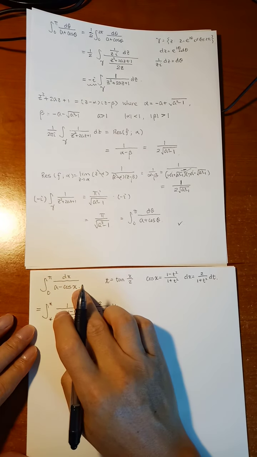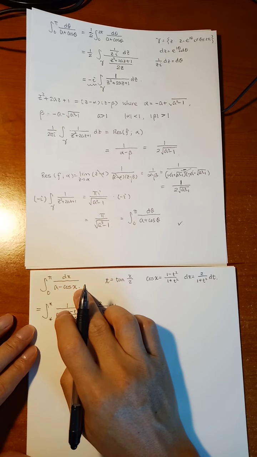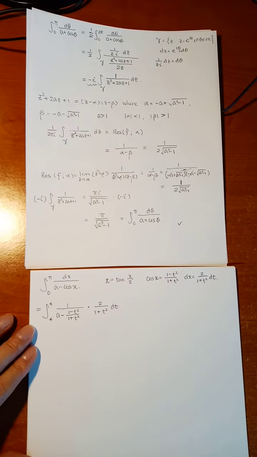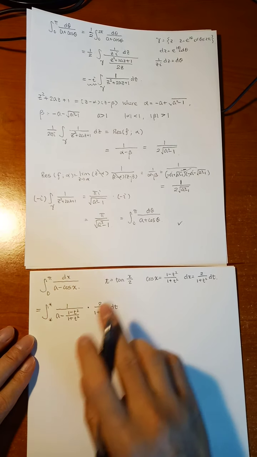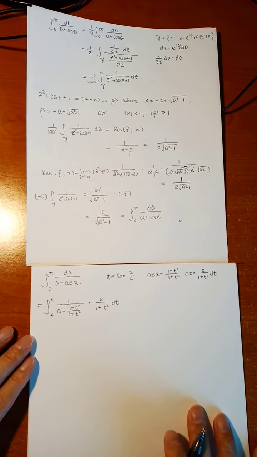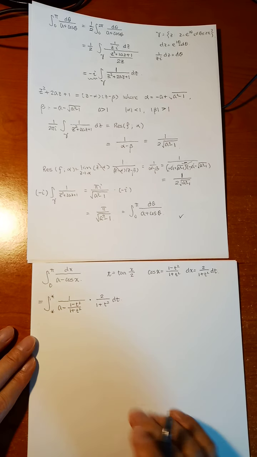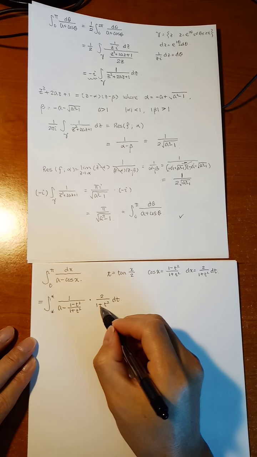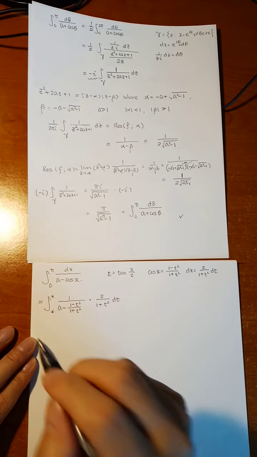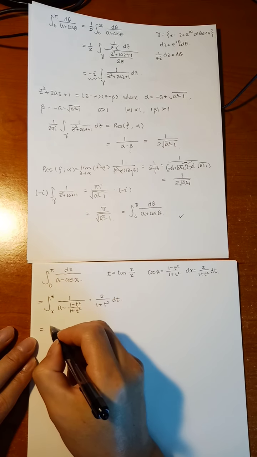So here, this is an integral involving the rational and the trigonometric functions. But at this point, we only have a rational function. That is the advantage of this Weierstrass substitution. All right. So from here, we just cancel this 1 plus t squared from here and multiply by a. So you will get this integral.